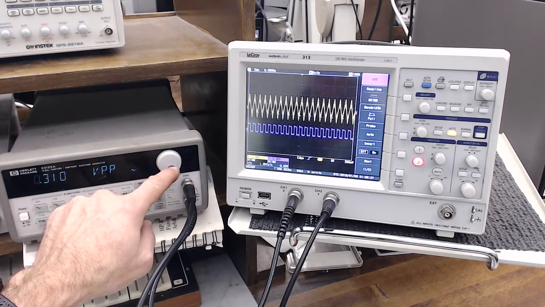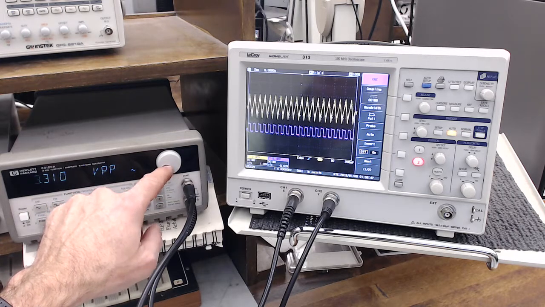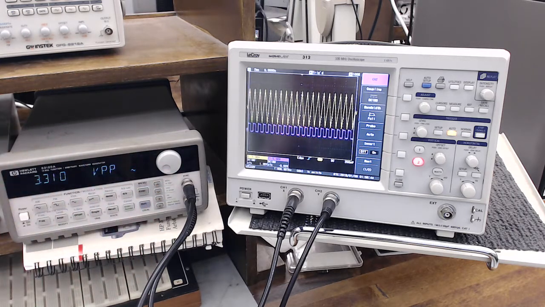If I want to have a waveform going into my electronics that's very small, but I still need something that tells me the frequency somewhere in my circuits, this sync output is useful. But we won't talk more about that yet.